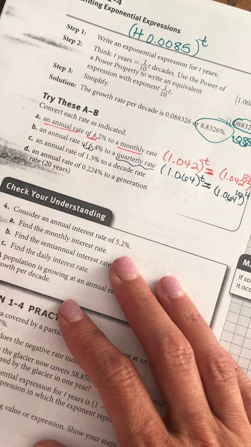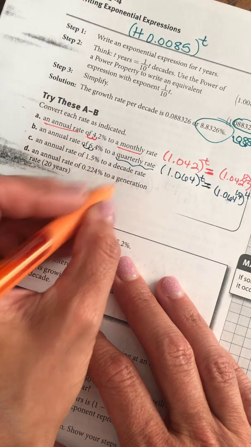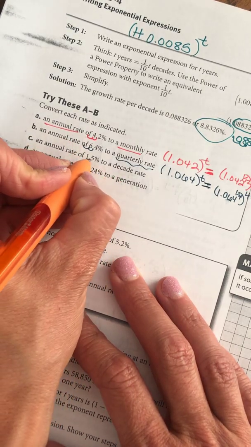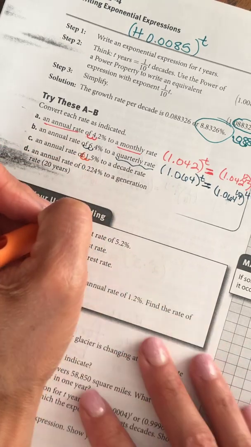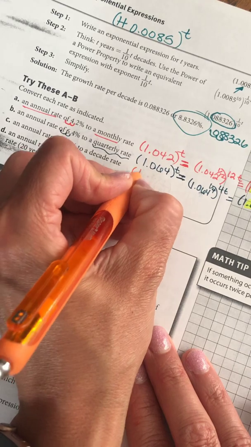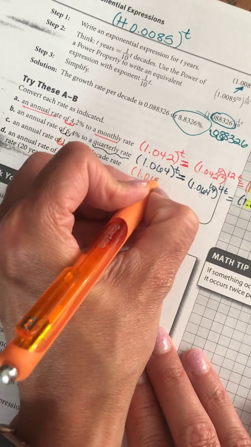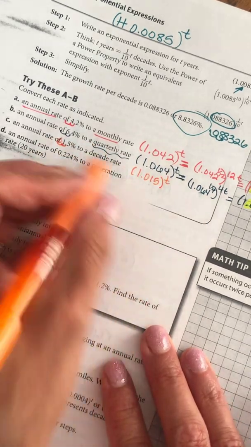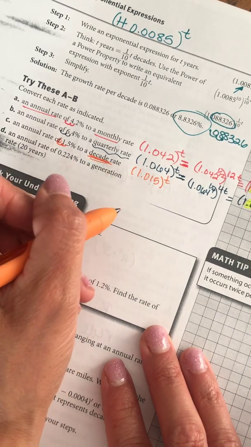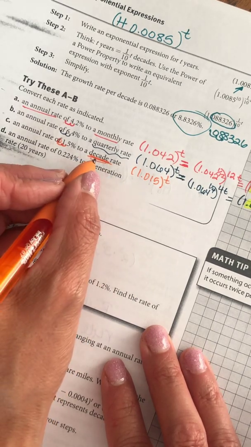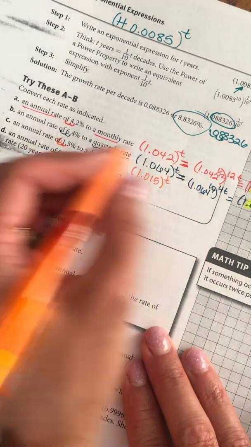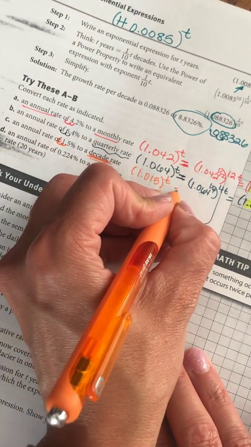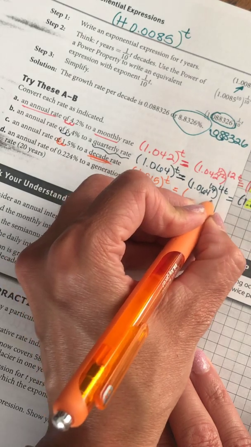Letter C, an annual rate of 1.5% to a decade rate. So first of all, we got to change that to a decimal again. So that'll be 0.015. So 1.015 to the t power. And we're changing it to a decade rate. How many years are in a decade? 10. So that means that we have to change out our exponent a little bit.